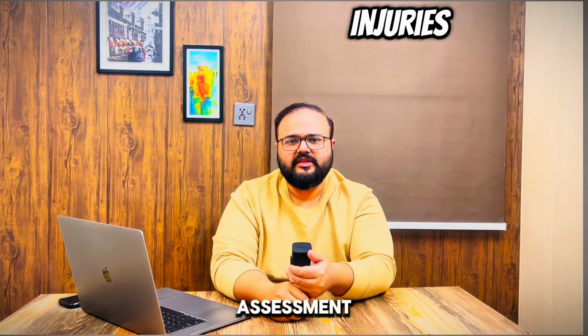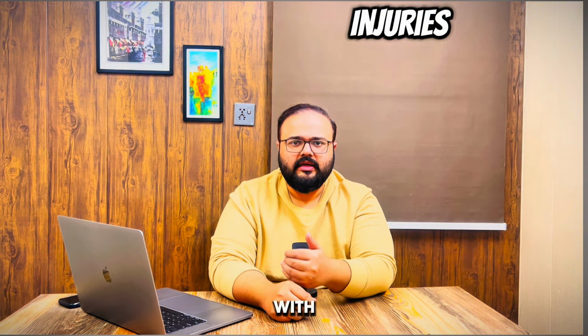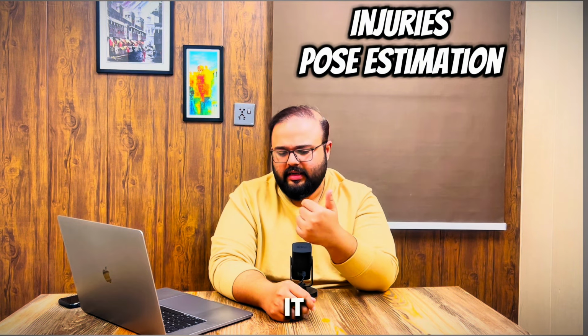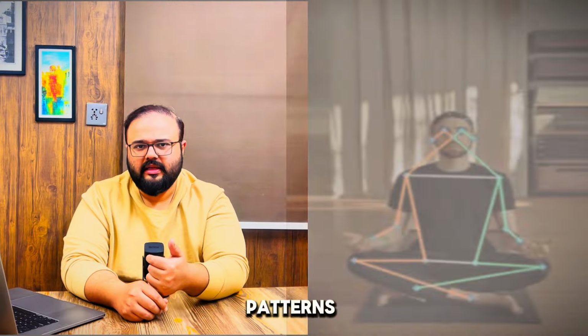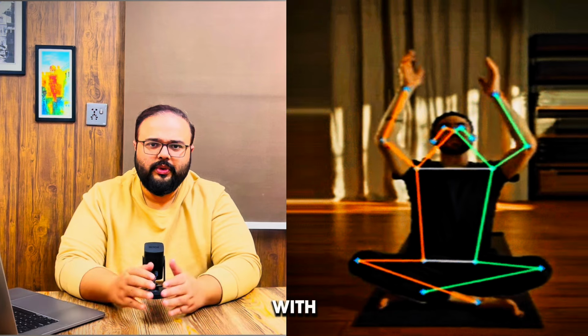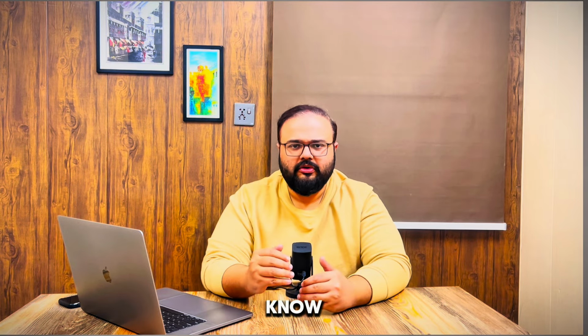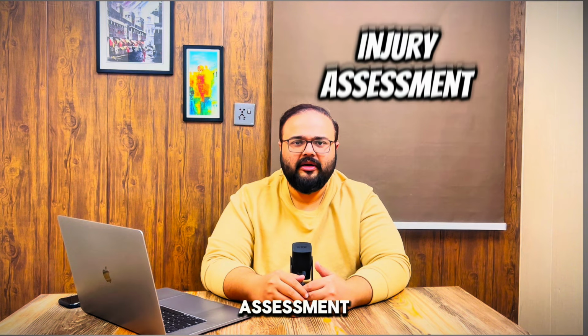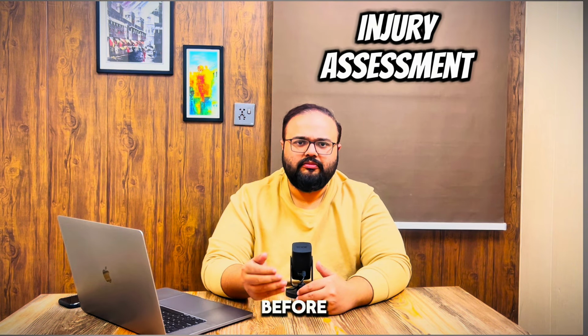One of those issues of course can be injuries, right? So injury assessment is a very important thing that is done with the help of pose estimation, and it is done with the help of calculating the patterns, the movement of the joints, the tracking of the joints, and with the help of that we are able to intervene very early and see what are the issues with our patient. So it helps us in doing the injury assessment long before the injury is going to happen.